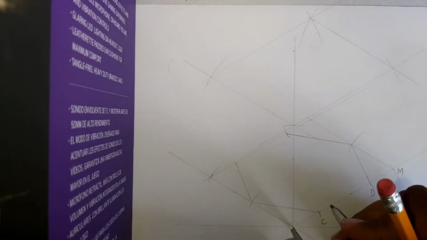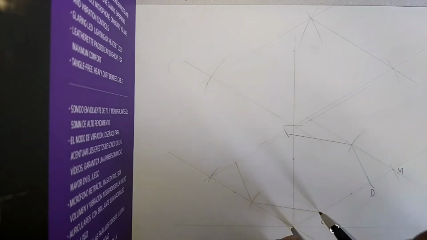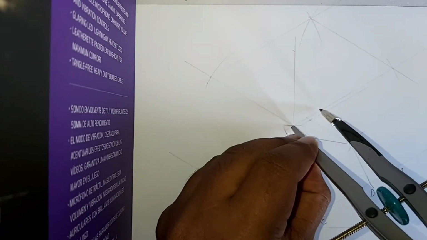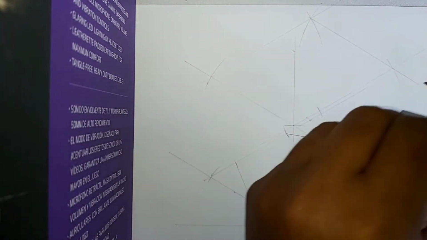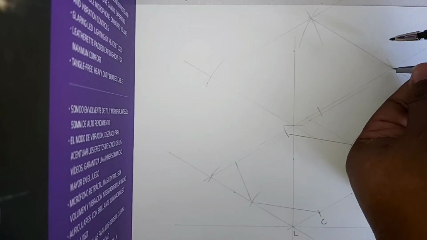Alright, so basically the same thing with the hexagon. I'm going to transfer it to the top rectangle. Same steps again, being repeated.